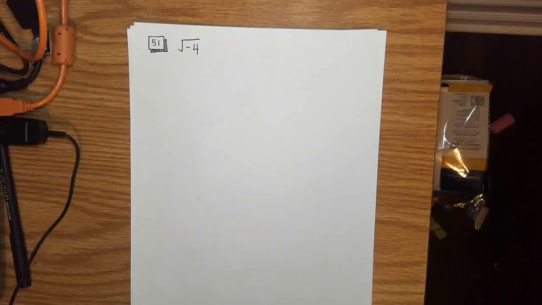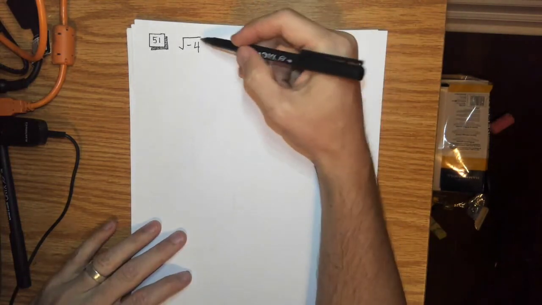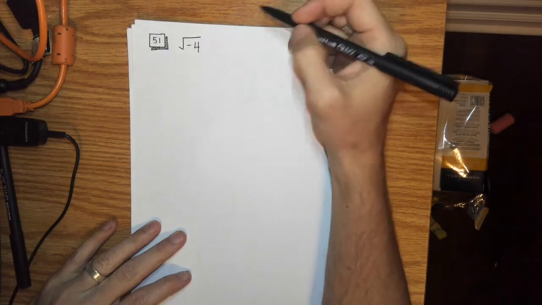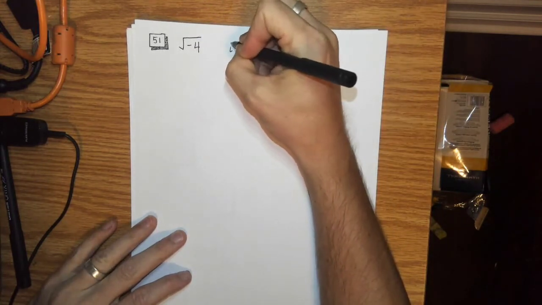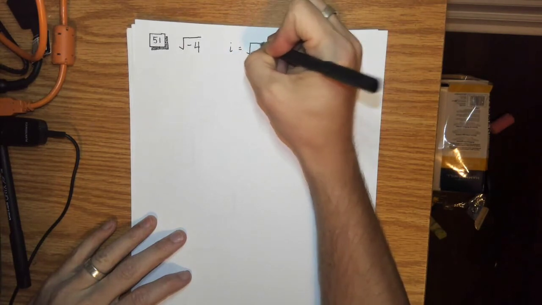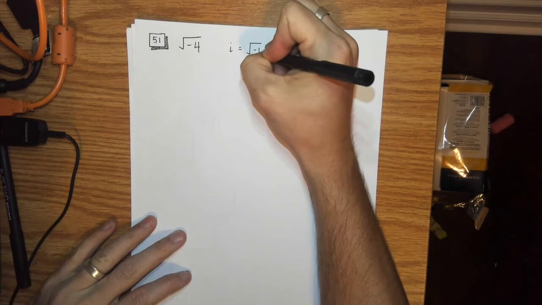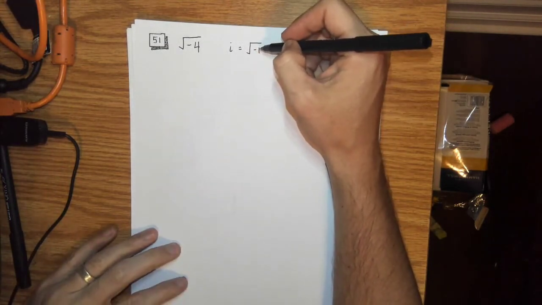51. Okay, we have the square root of negative 4. Now, we need to take the negative out of the square root. Now, we know that we can do that because i equals the square root of negative 1, right? This is an imaginary number to have a square root be a negative.